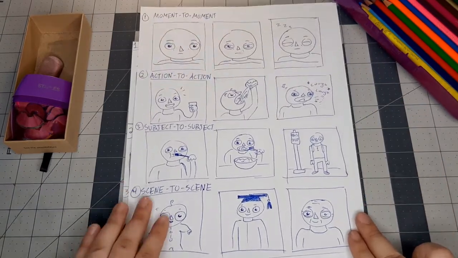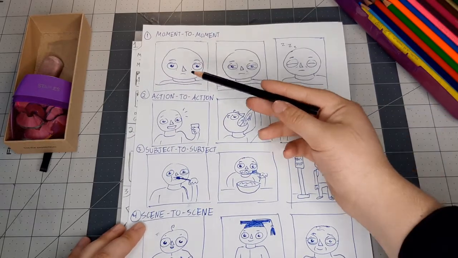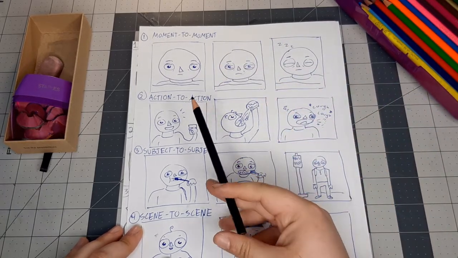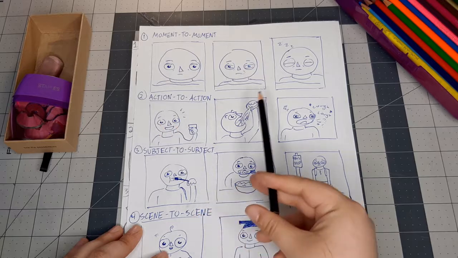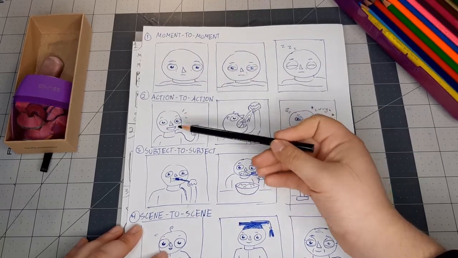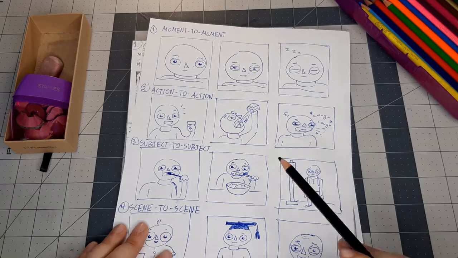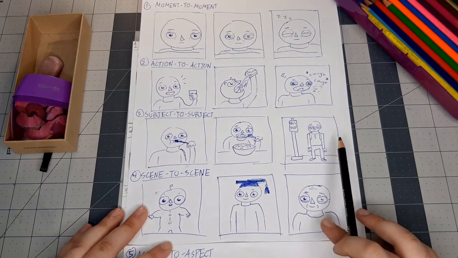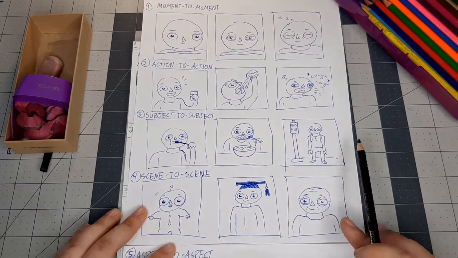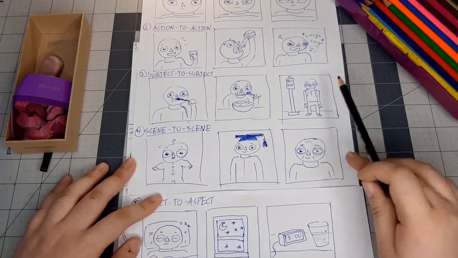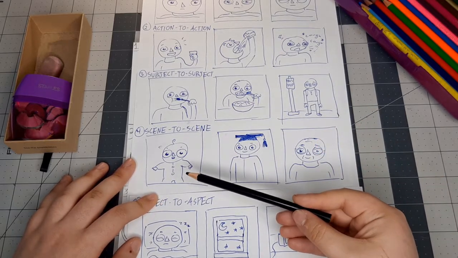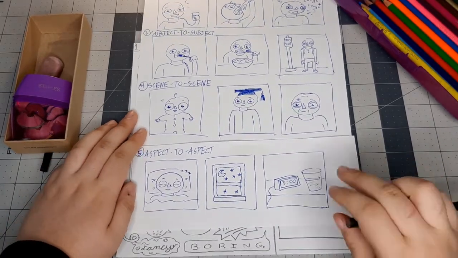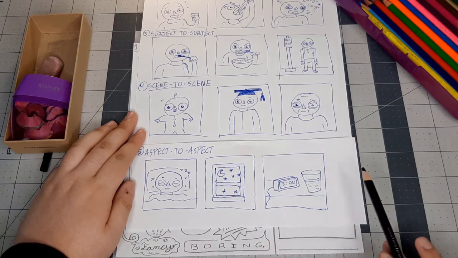So just to recap that, our first one was moment to moment, where there's the smallest amount of time in between each panel in the gutter. Action to action means that there's one subject throughout the whole strip, but different actions in each one. Subject to subject means that we're looking at different subjects in each panel, but it's all within the same scene or idea. Scene to scene is when there's a significant amount of time or space that passes in between each panel. And then aspect to aspect is when you're looking at different details in one singular moment and there's no time change.